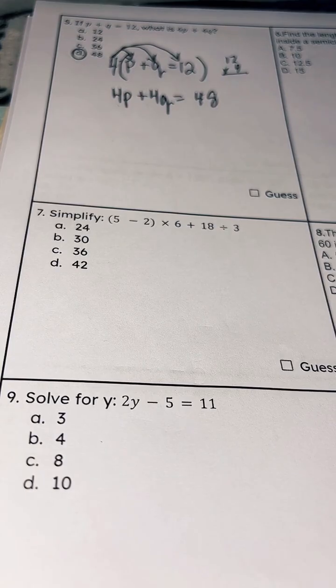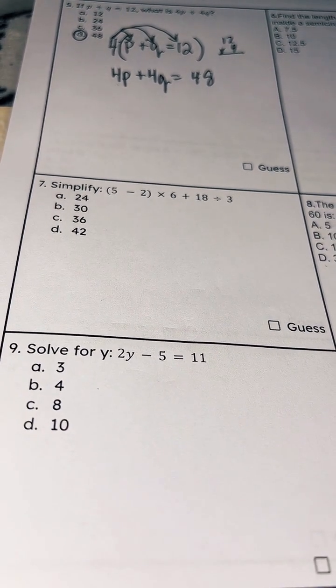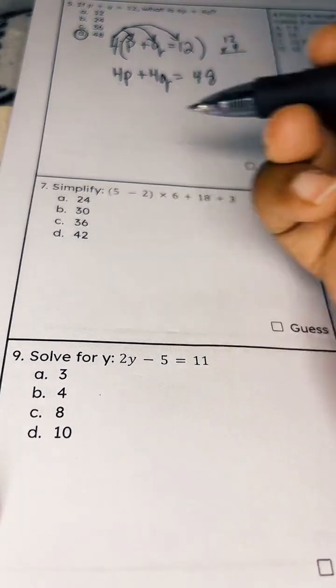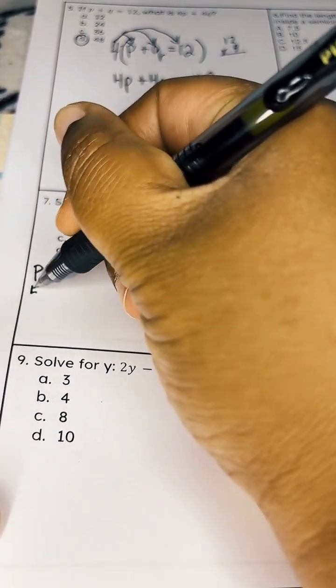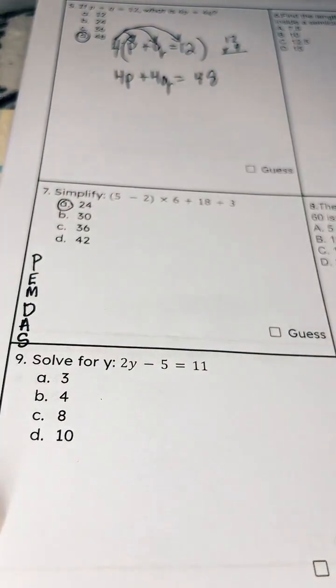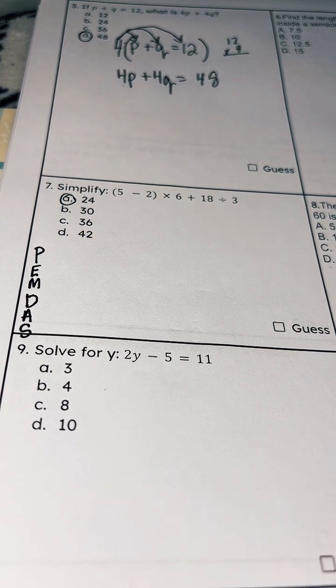I just divided 12 by 4. Oh, you just multiplied it? A. PEMDAS, yes. I see A's coming in. I see a C. All right, let's get this PEMDAS down, right? What is PEMDAS? Okay, Michael said A. Okay, I'm going to circle A because most people are saying A. Let's see if the A's are right. Let's check it.